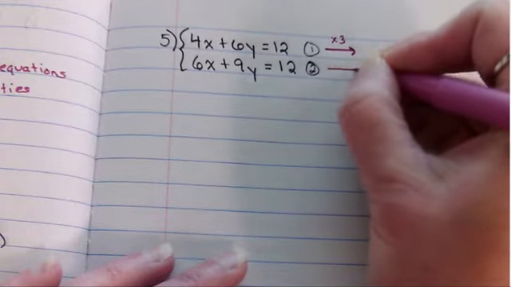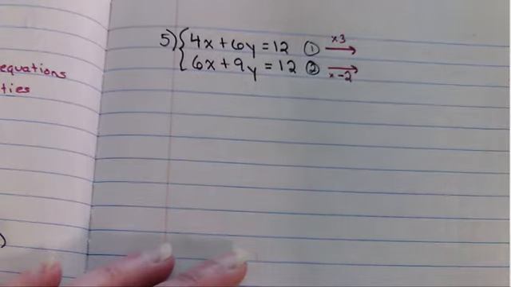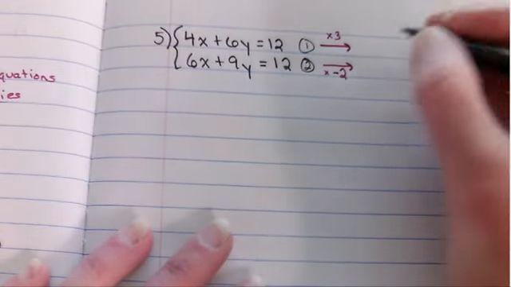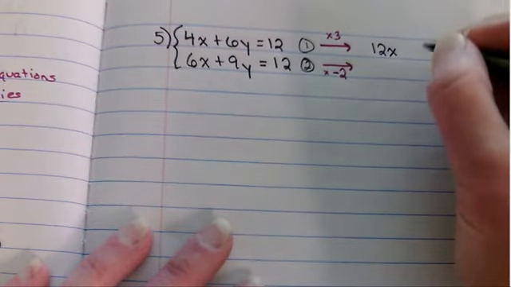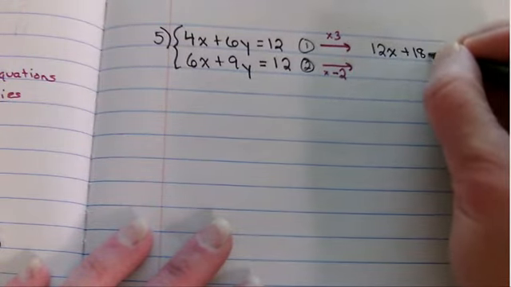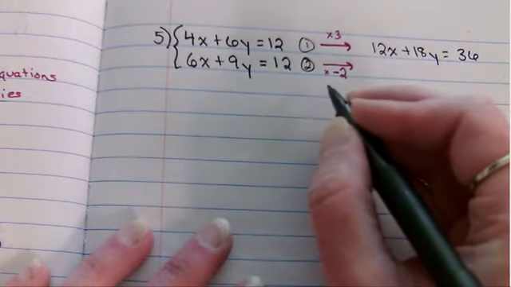And I'm going to take the second equation and multiply by a -2. And let's see what we get. So 3 times 4x is going to be 12x. 3 times 6y is going to be 18y equals 36. Multiply 3 by -2.